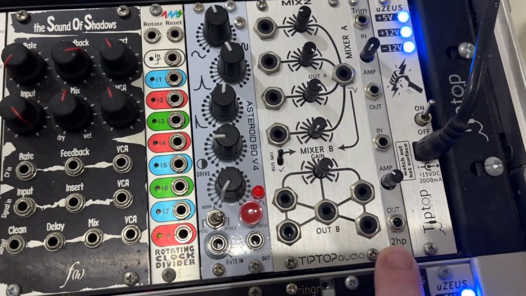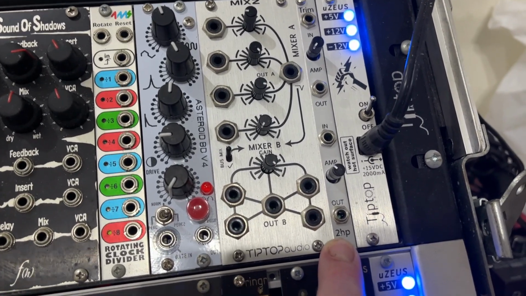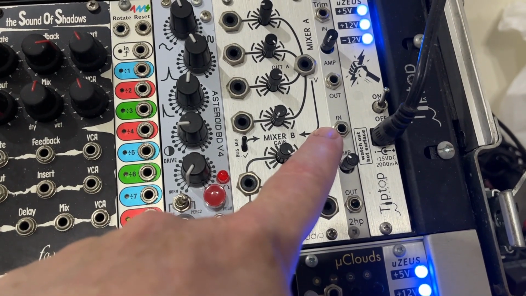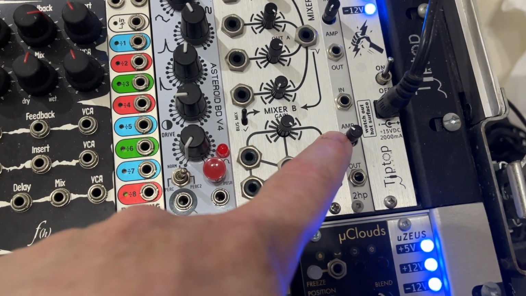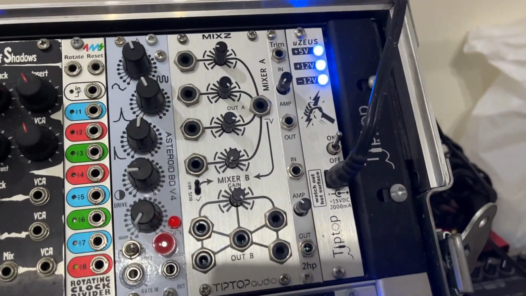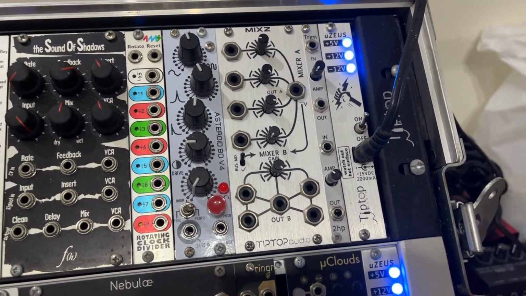Finally, I was running out of power plugs, so I put in this. It's called 2 HP trim. Basically, these are like an amount knob. If you have an LFO in here and the LFO doesn't have its own amount knob, you can reduce or increase the amount, and then you have an output, just a utility. And the one beside it with the lights is the power source for this Happy Ending Kit.